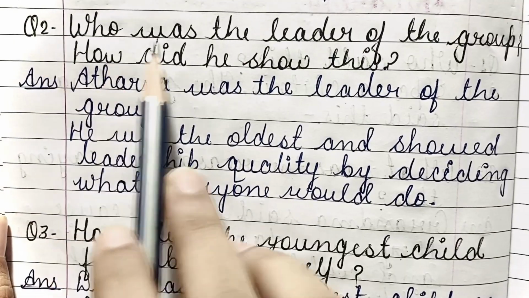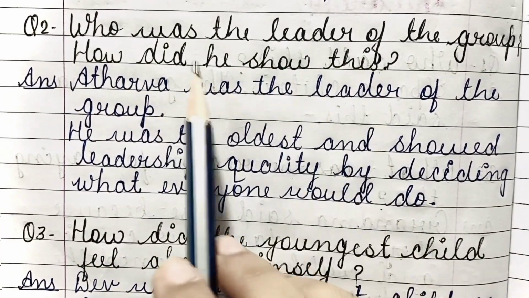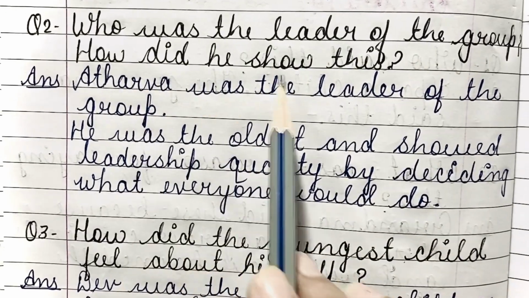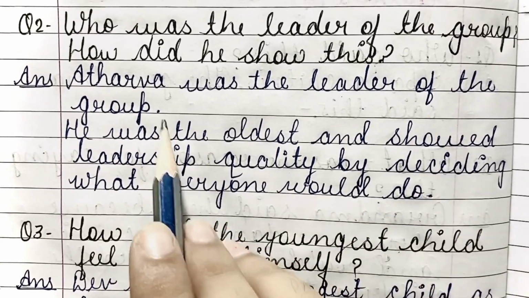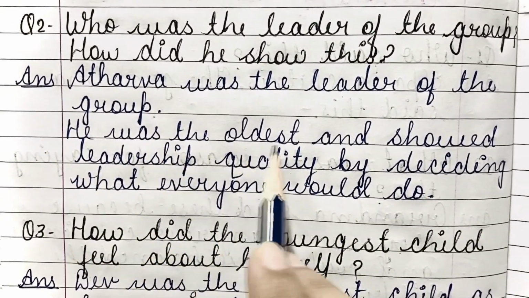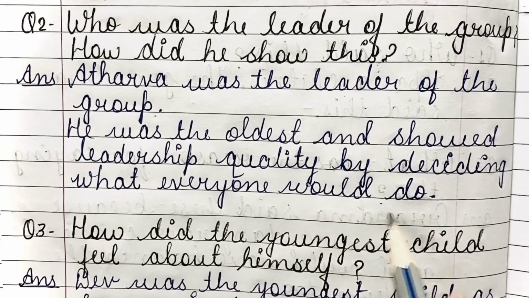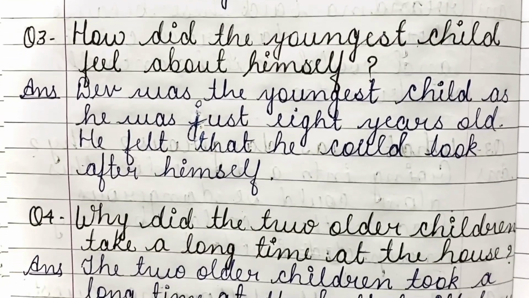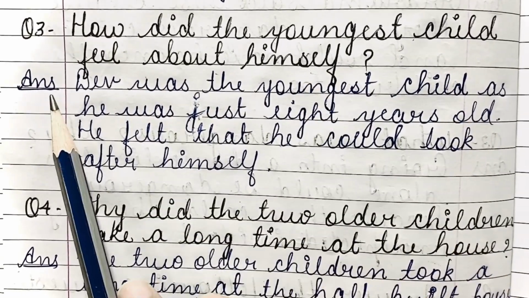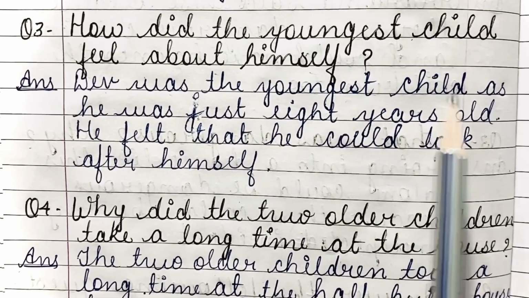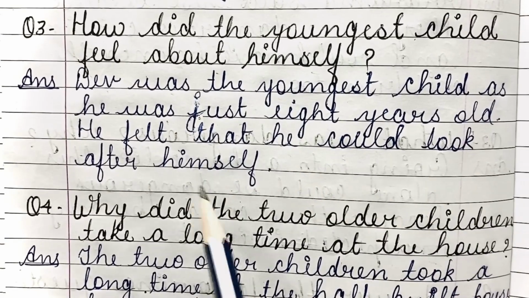Question number 2 is, who was the leader of the group and how did he show this? So the answer is, Atharva was the leader of the group and he was the oldest and showed leadership quality by deciding what everyone would do. Next question is question number 3. How did the youngest child feel about himself? So the answer is, Dev was the youngest child as he was just 8 years old. He felt that he could look after himself.